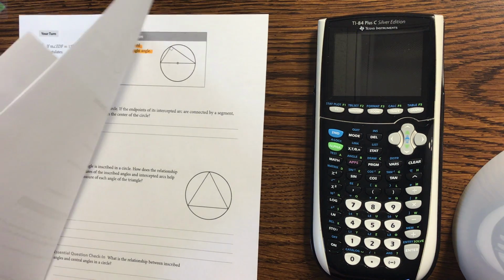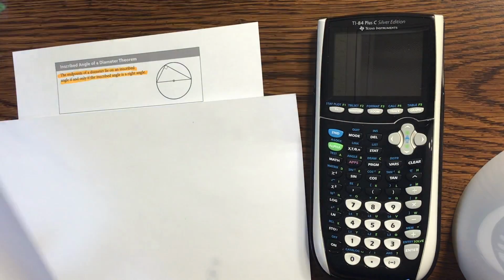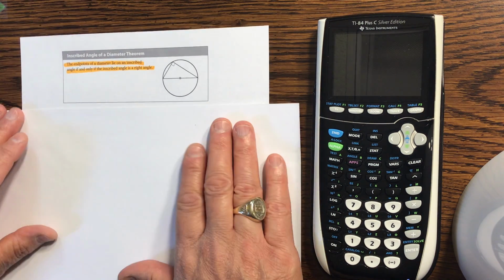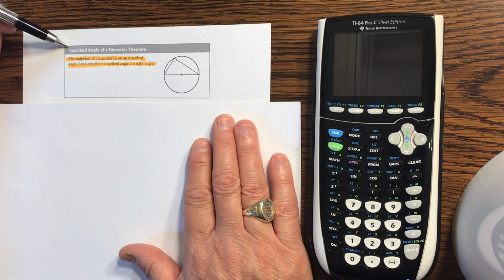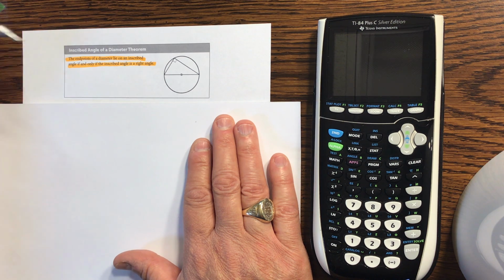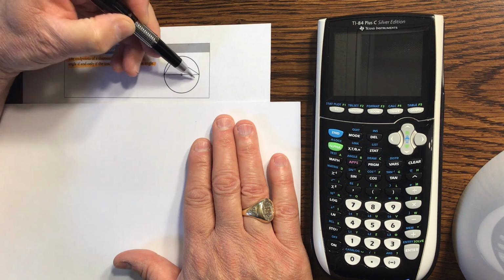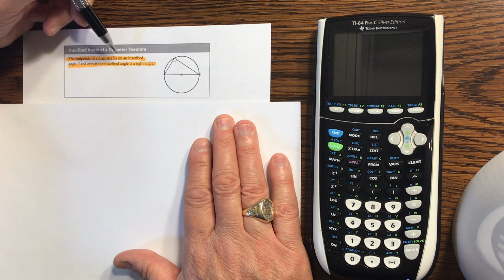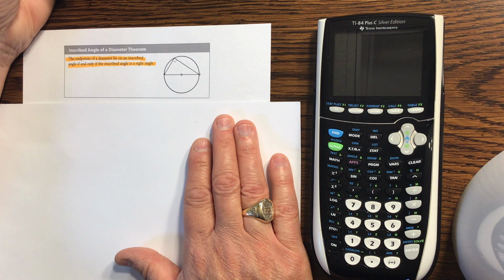Remember all your rules. And I have one more rule to go over. This one is called the inscribed angle of a diameter theorem. So if the endpoints of a diameter lie on an inscribed angle, that's here and here, there's your inscribed angle, then the angle is a right angle, if and only if.